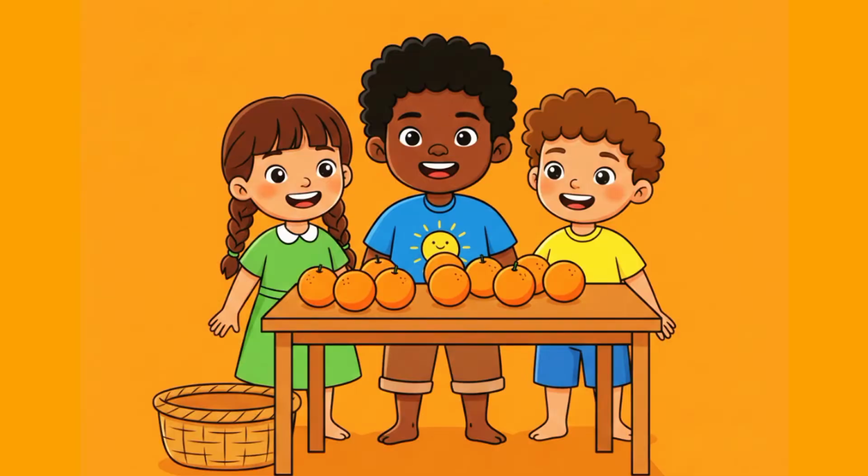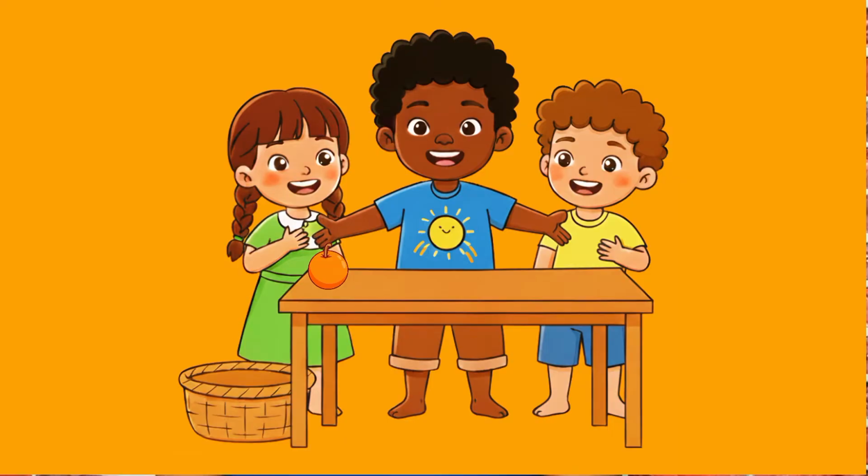10 divided by 2. 10 divided by 2 simply means share 10 into 2 groups or share 10 things to 2 people. Or let's be specific, share 10 oranges to 2 friends. Now these are our 2 friends and let's share. 1, 2, 3, 4, 5, 6, 7, 8, 9, 10.